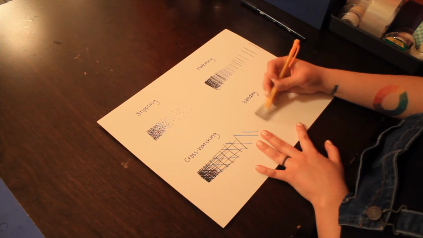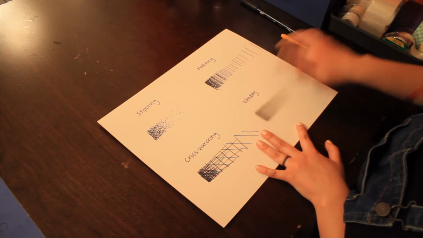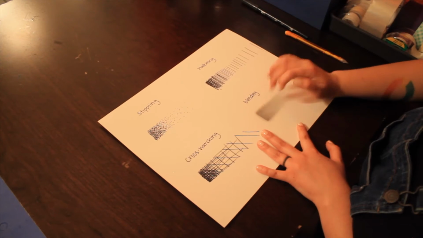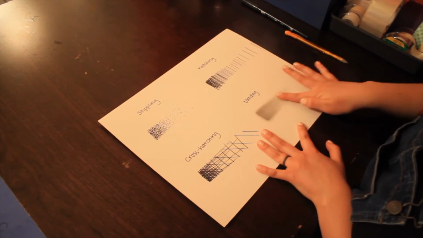And I'm going to darken this up again because I really like having super dark shadows in my drawings. Just blend it a little bit more because I don't want to see those lines in there from the pencil. I want to see that gradient.